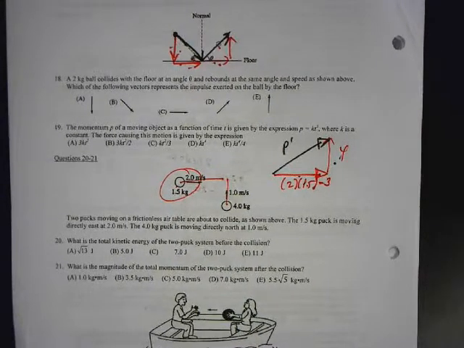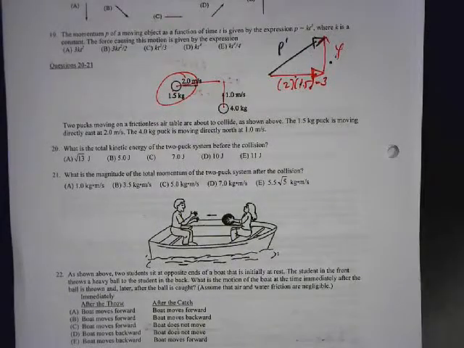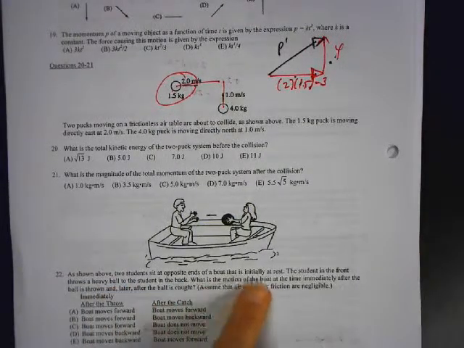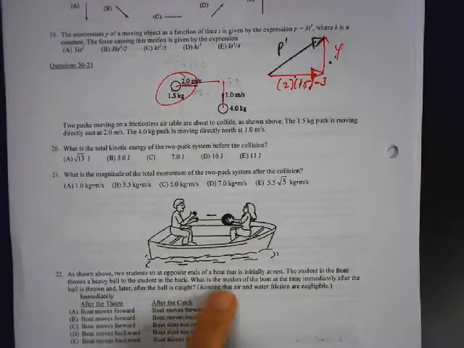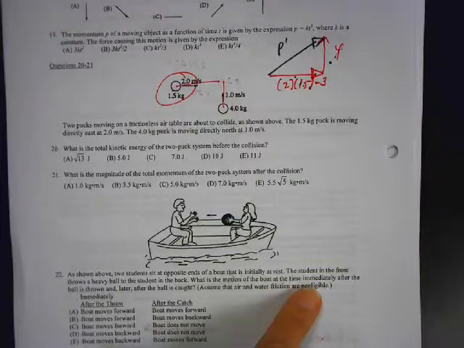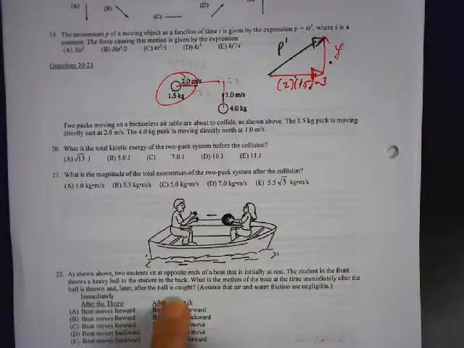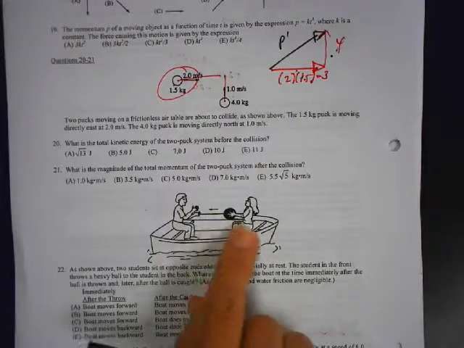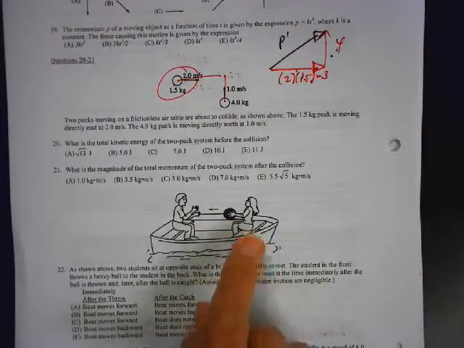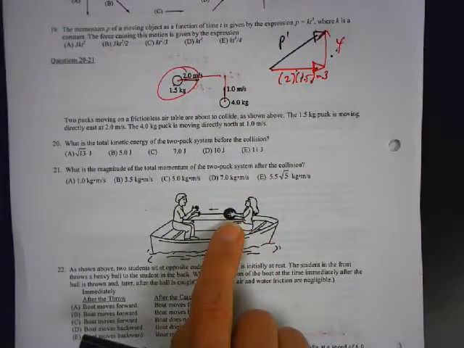All right, the boat. It says, as shown, two students are on opposite ends at rest. The student in the front throws the heavy ball to the student in the back. What is the motion of the boat at the time immediately after the ball is thrown and later after the ball is caught? So after the ball is tossed, again, think about, this is kind of like recoil.